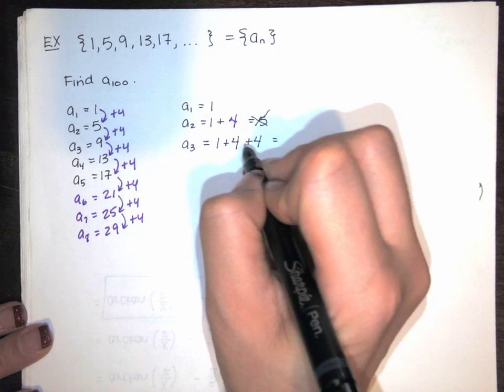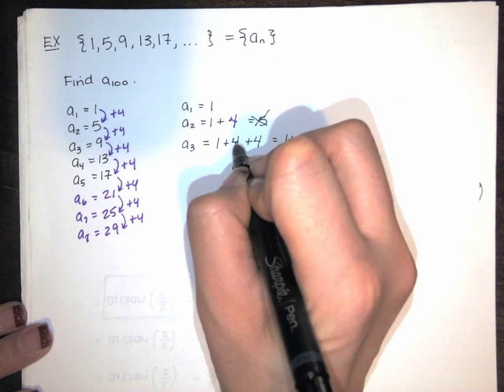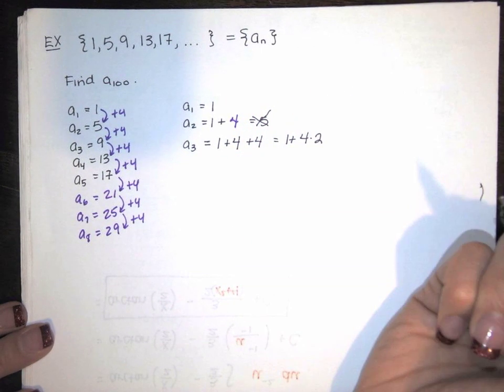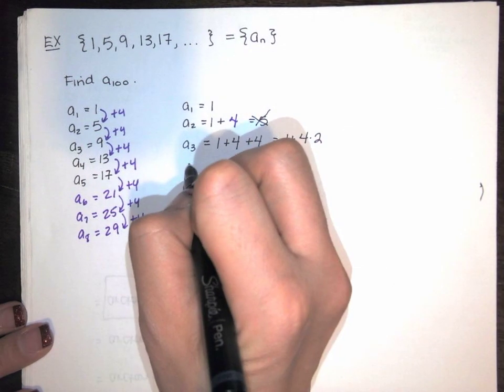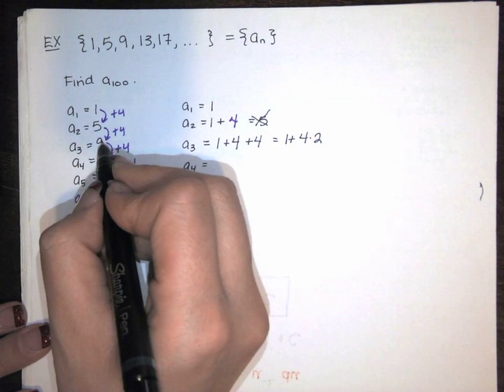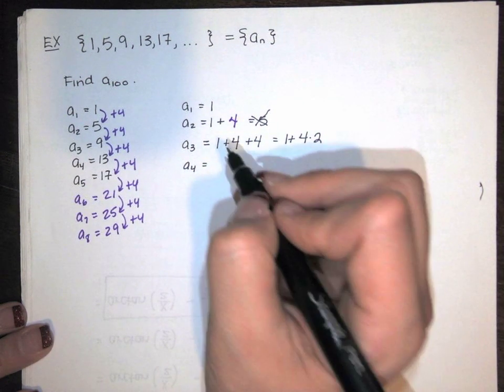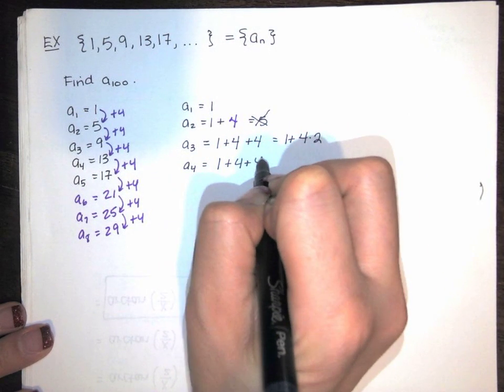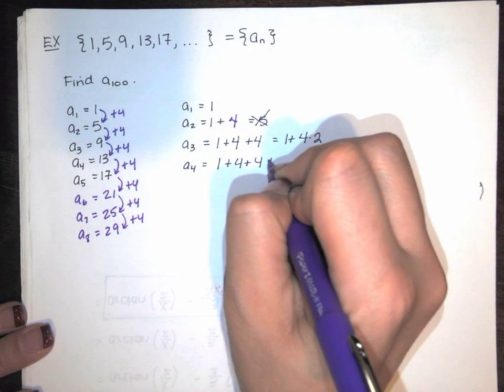Well, that is the same as 1 plus 4 plus 4. That's going to be 2 times the 4, right? I've got 2 of them now. Okay, a sub 4. Well, that was 9, and then I added 4 to that to get 13. Or you could just say, just take a sub 3, which is 1 plus 4 plus 4, and then add another 4.